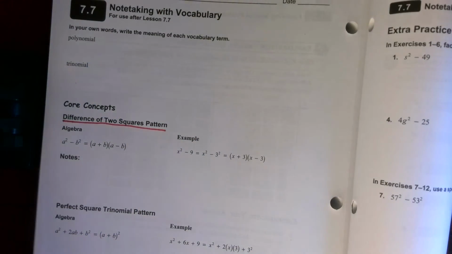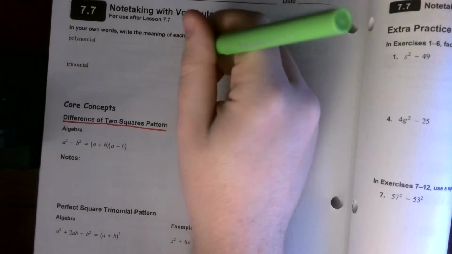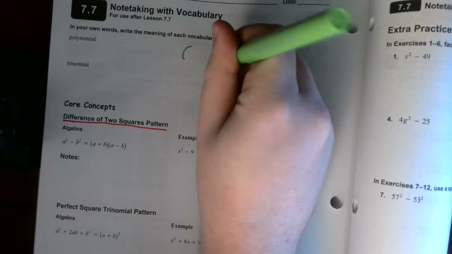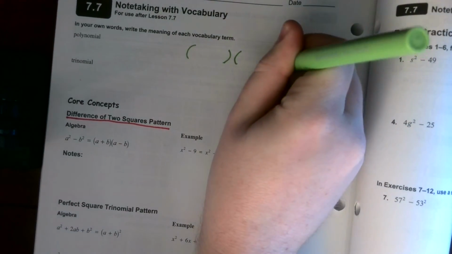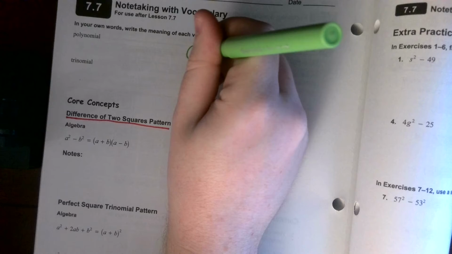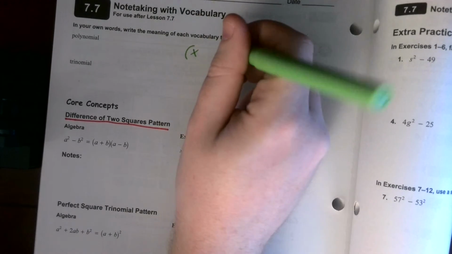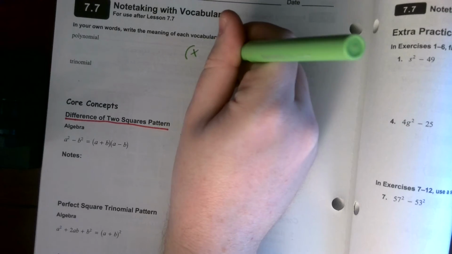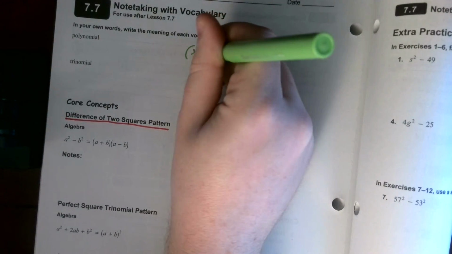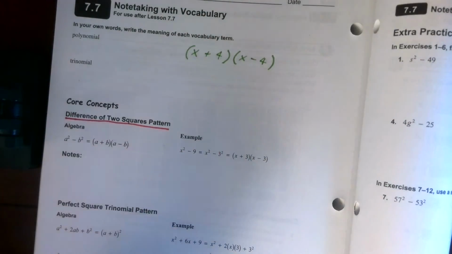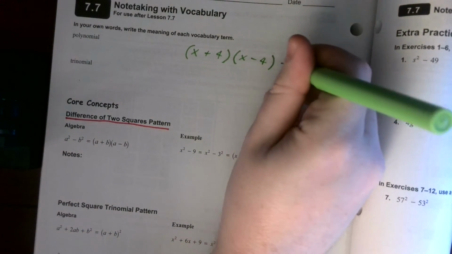You may remember all the way back in 7.3, if you had two binomials, and they had the same first term and the same last term, let's say 4, where one was being added and one was being subtracted, we learned that you didn't really need to FOIL it.